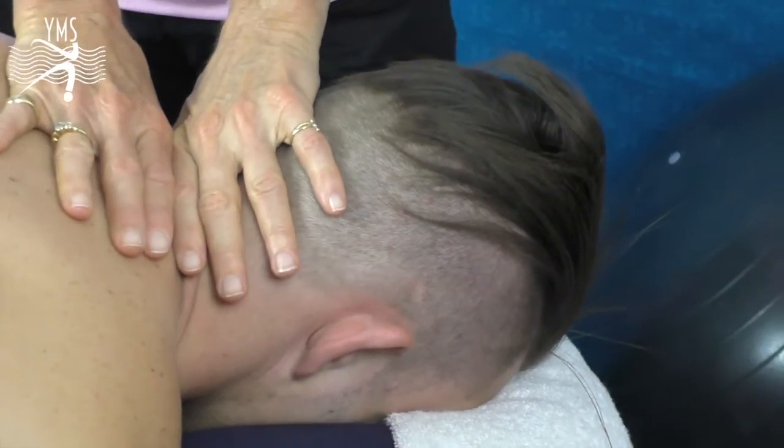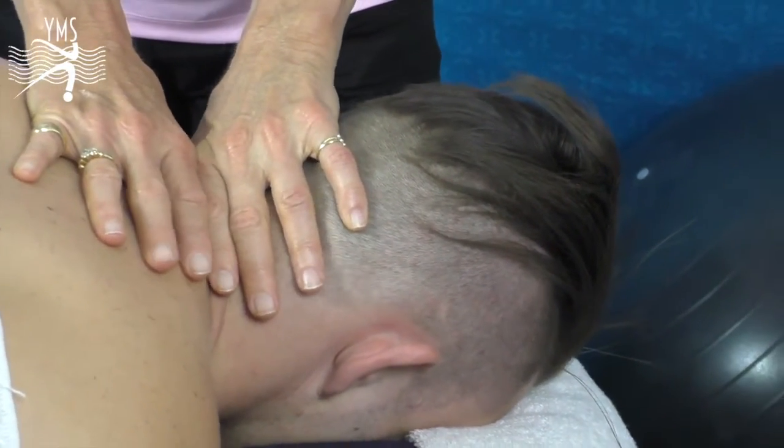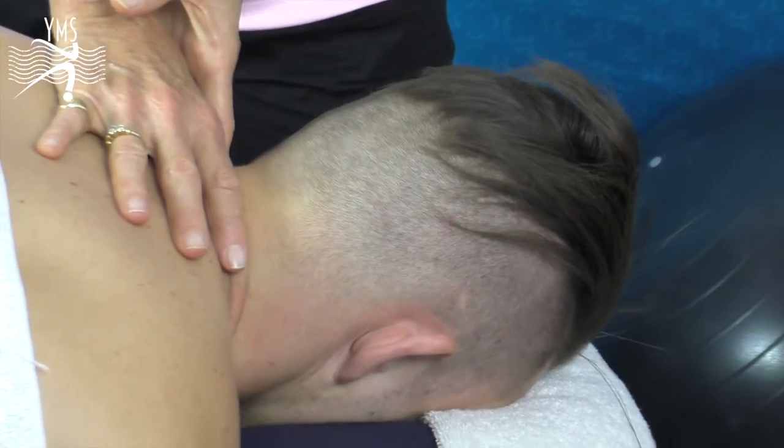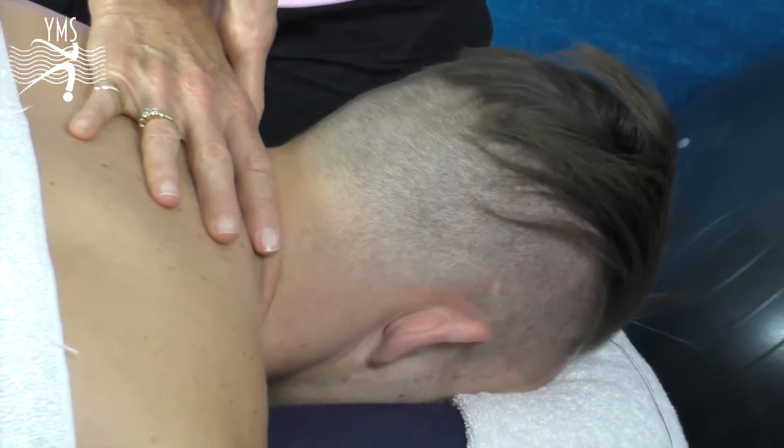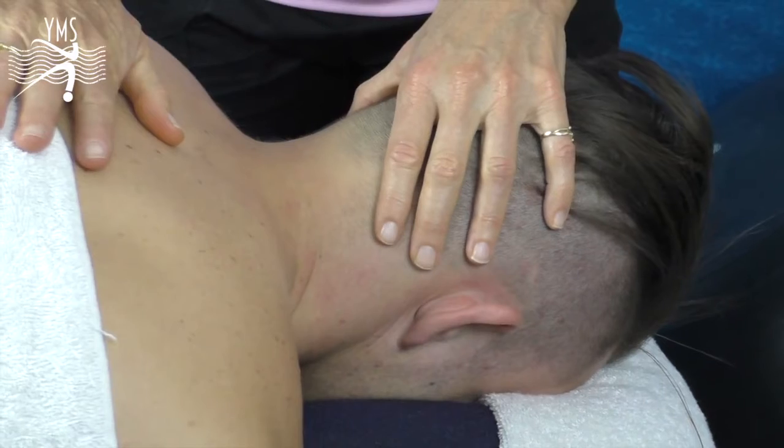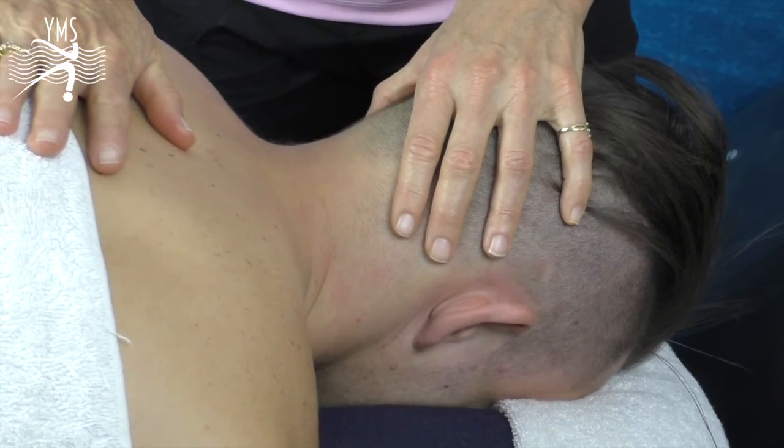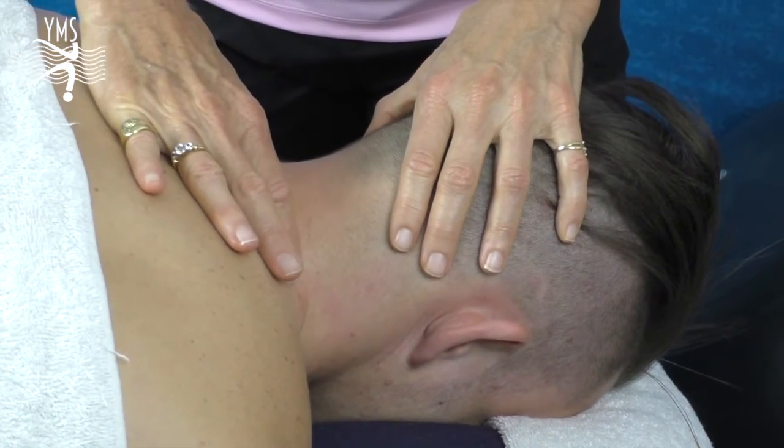And we slowly work through the joint ranges. And this feels softer to me. Is it easier to you, Ben? Yeah, it's good. So you might go through this 3 times to each side.